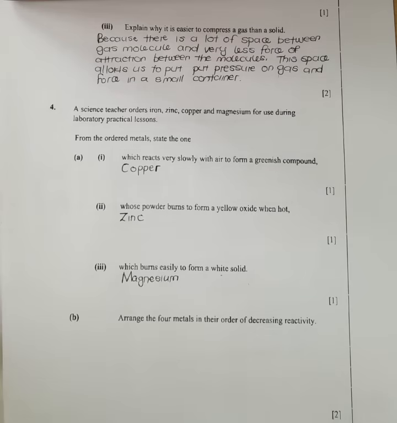And then on part B, we are supposed to arrange the 4 metals in the order of decreasing reactivity. So magnesium is the most reactive, followed by zinc, followed by iron, and lastly copper. You should know the reactivity series because questions on the reactivity series are examined frequently. So make sure that you master the reactivity series. You know which metal is more reactive than the other.